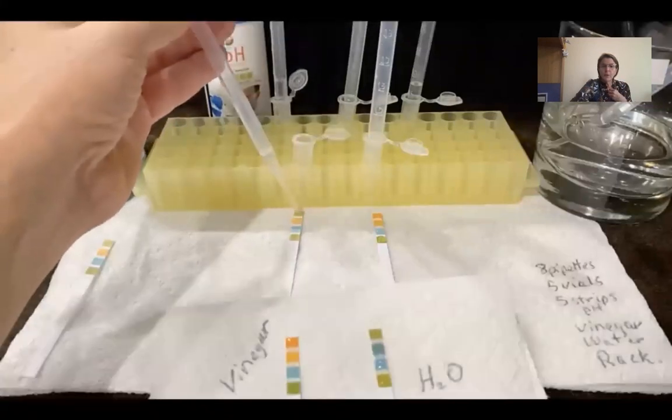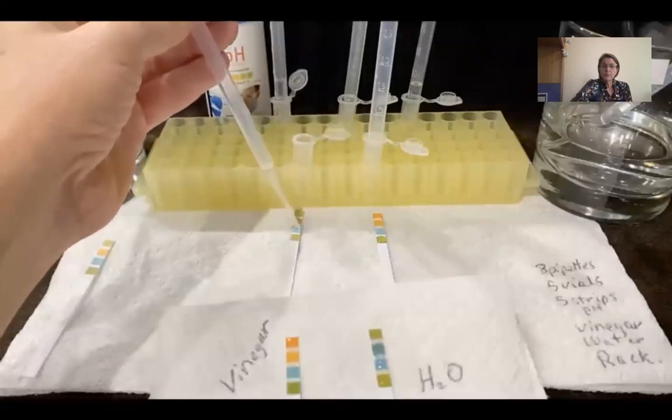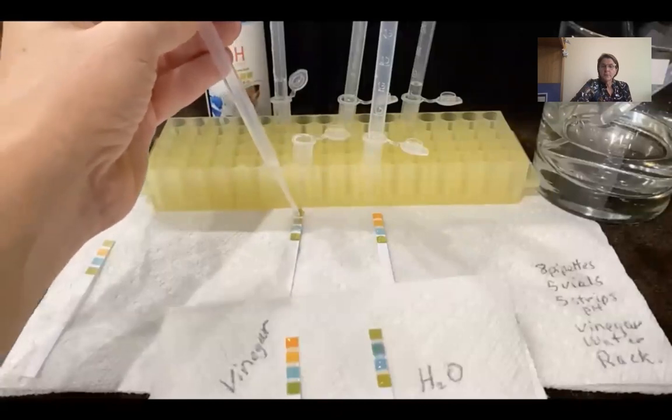So we can see the right pool and the left pool.